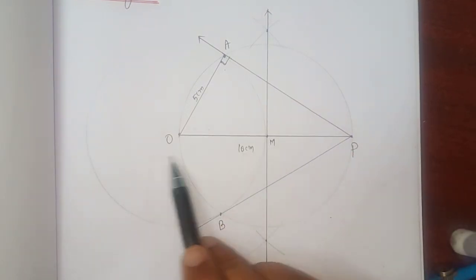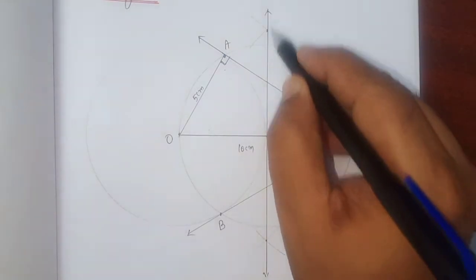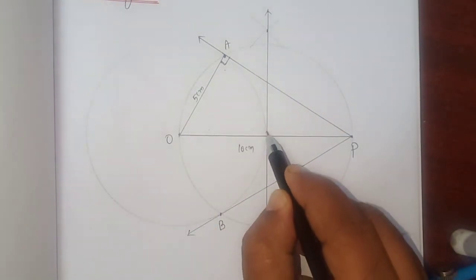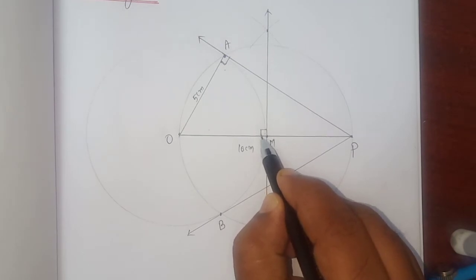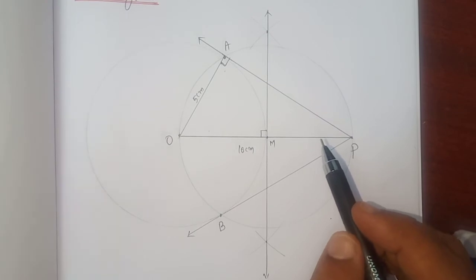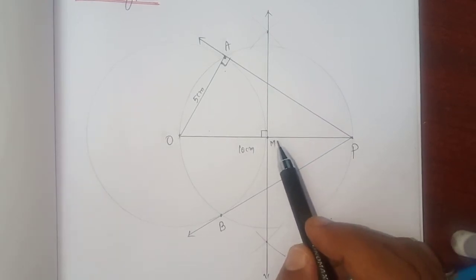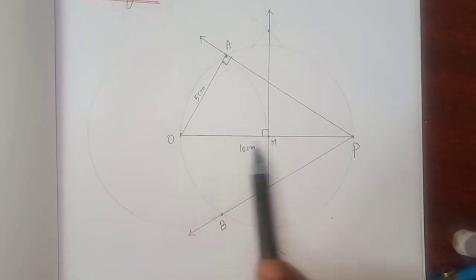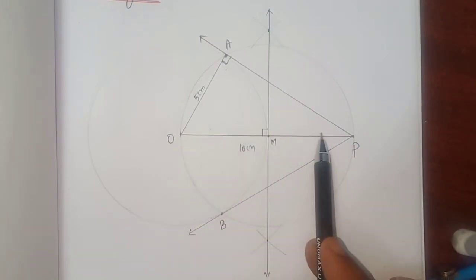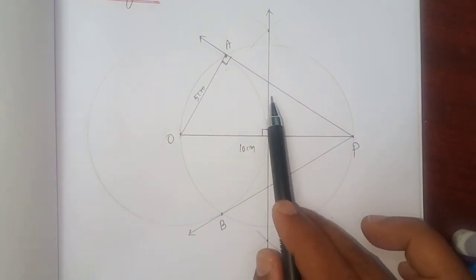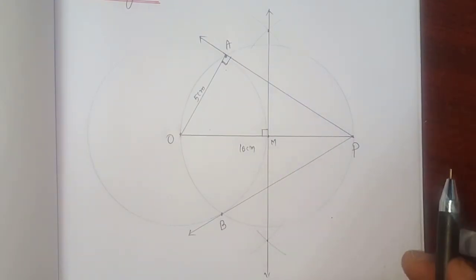Here M is the midpoint of OP. This line is a perpendicular bisector for the line segment OP. Here also you better mention 90 degree. Perpendicular bisector means this line divides a segment into two equal halves. At the same time, this is perpendicular to OP. Therefore, it is called the perpendicular bisector.